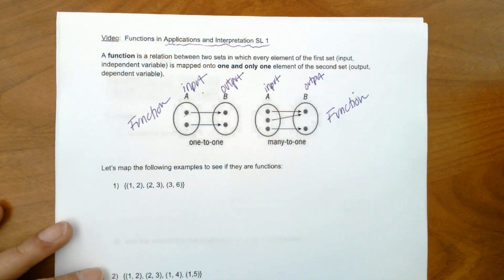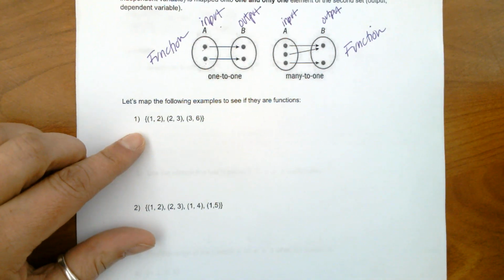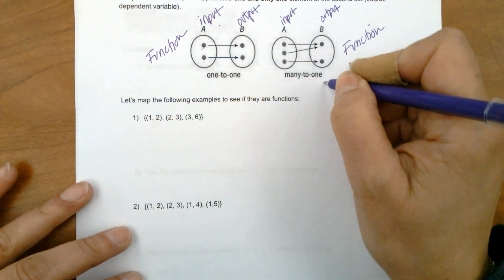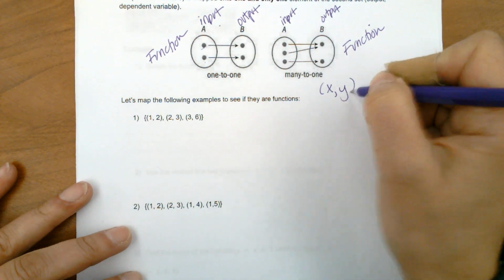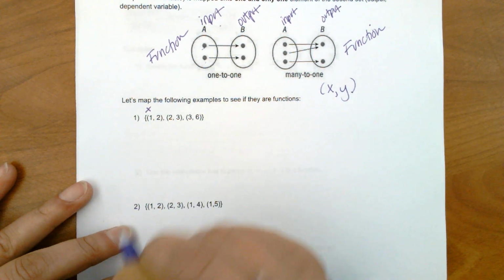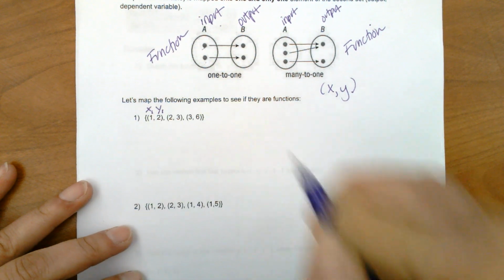Okay, let's test this. Let's see if our ordered pairs are going to be functions or not, and we'll say why. Okay, number one. Now, instead of using A's and B's, we're going to be using ordered pairs, X and Y. So for number one, this is our first X, X1, and this is our first Y, Y1.